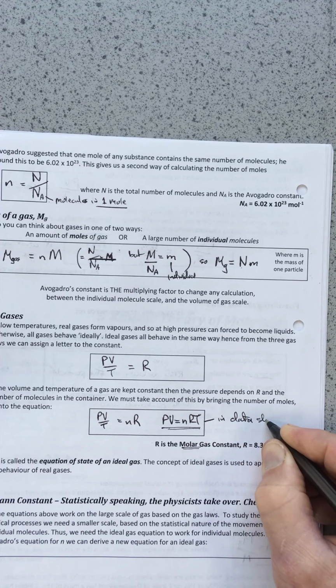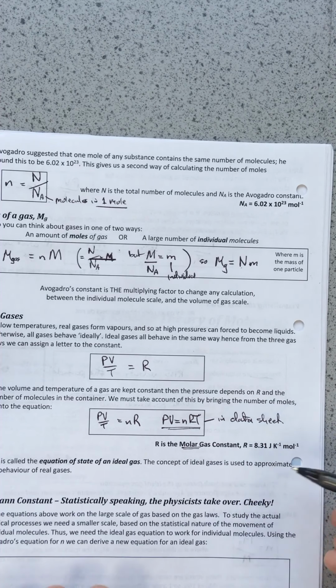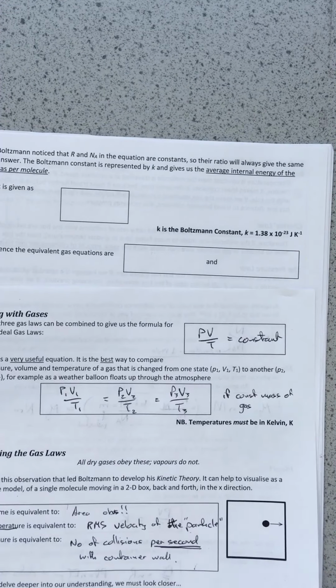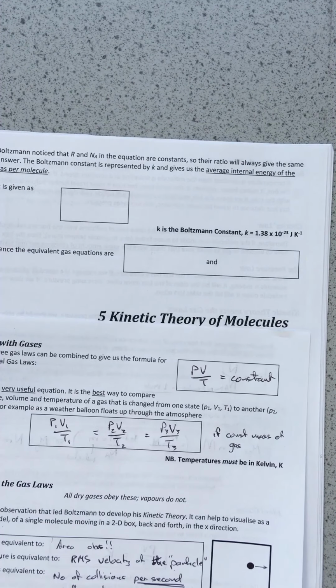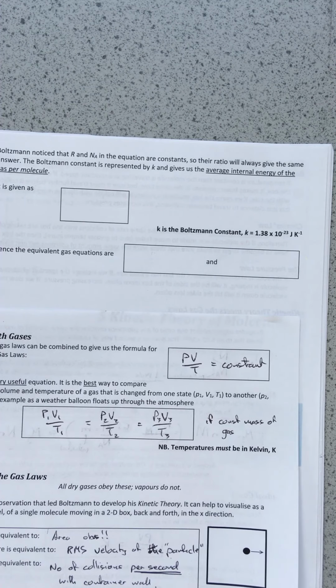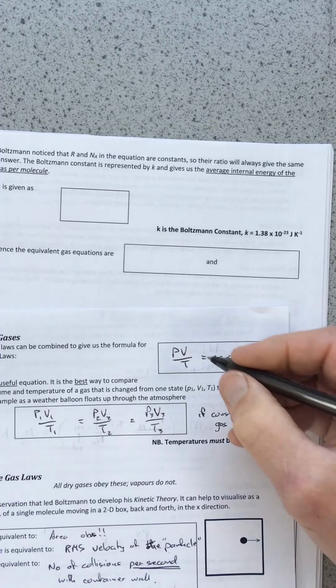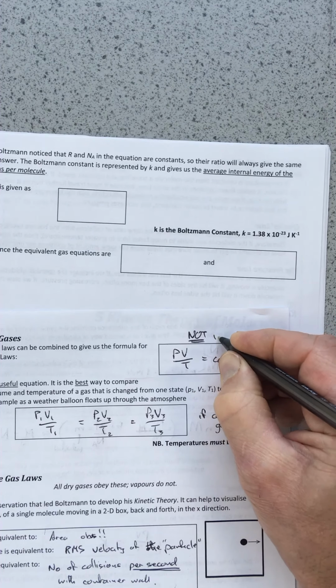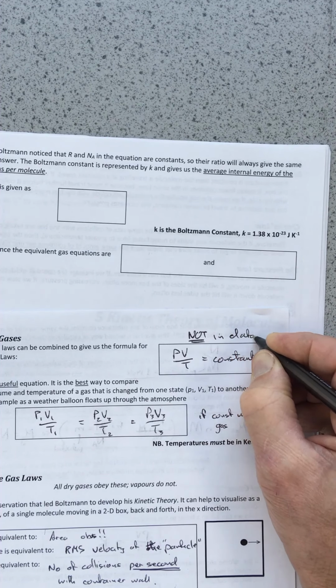Okay, so that's useful. However, not much useful for where we're going. However, while I remember, let's just go back to where we actually were in last lesson in your notes. Just please notice that this is not in the data sheet.